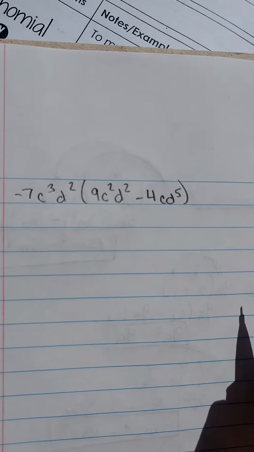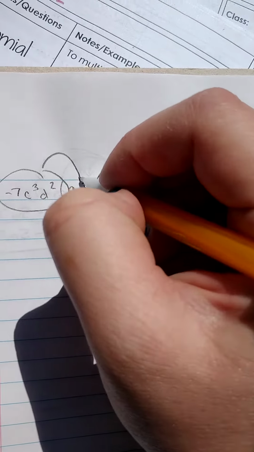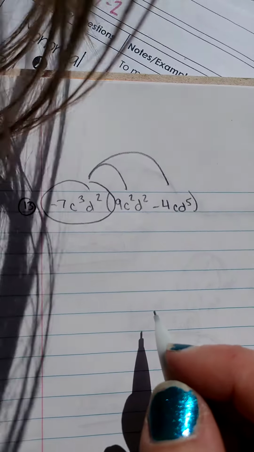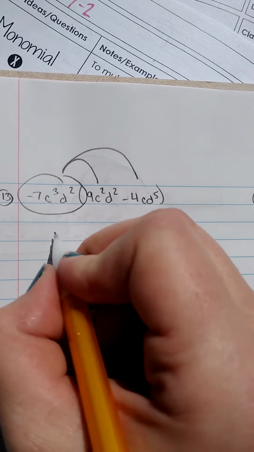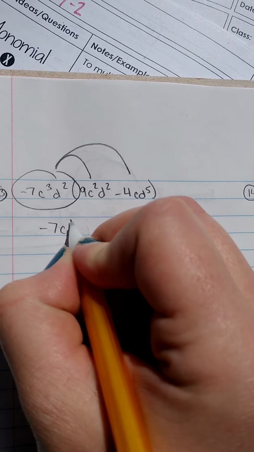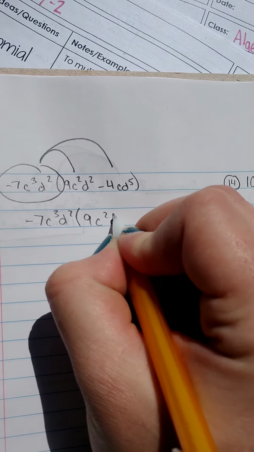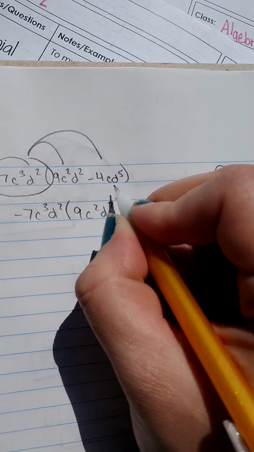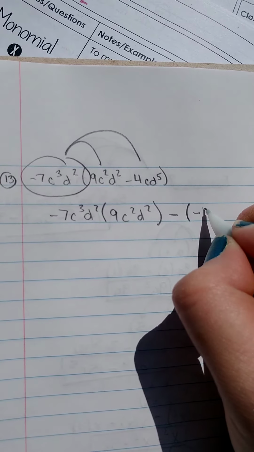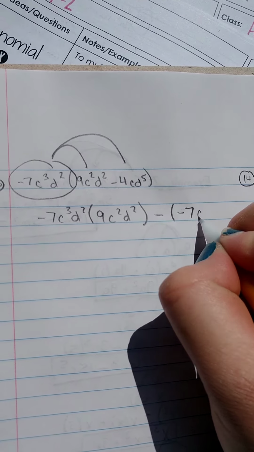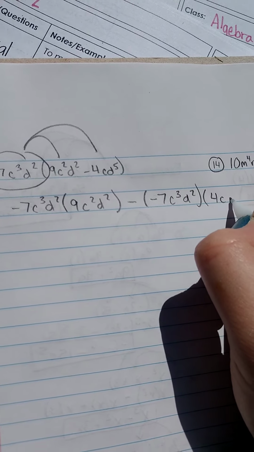All right, number 13. You're distributing this. I think we'll be done after this one, guys. I don't really think we need to do 14 because 14 is almost identical to 13. Negative 7c cubed d squared times 9c squared d squared. Bring down your negative, and then you need to use parentheses because what we're distributing is a negative number. Negative 7c cubed d squared times 4c d to the 5th.